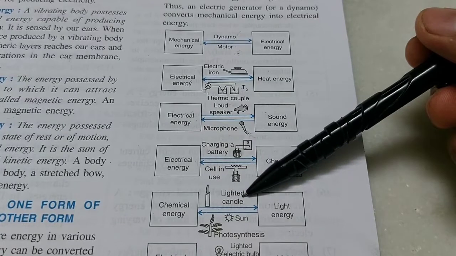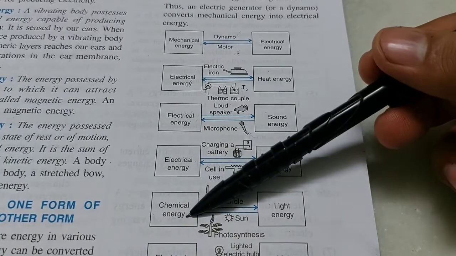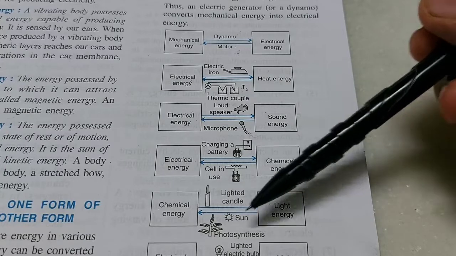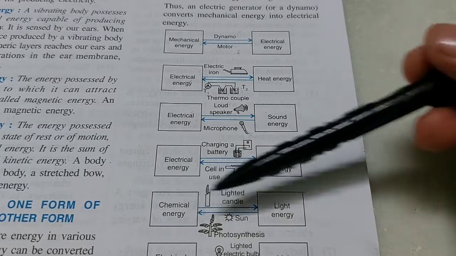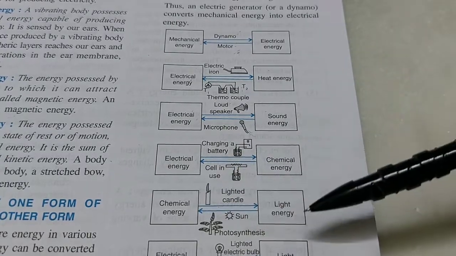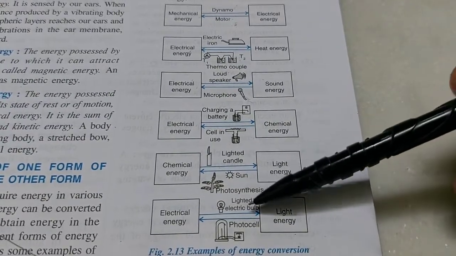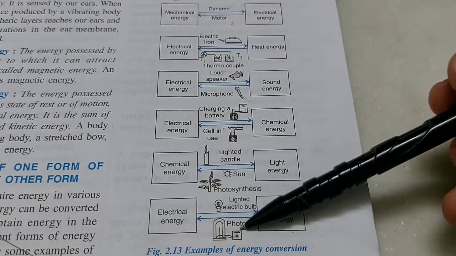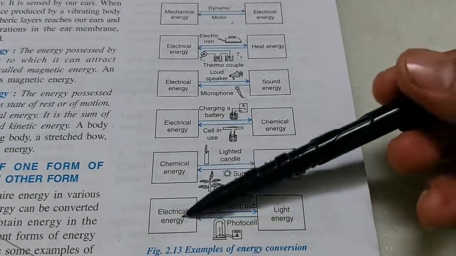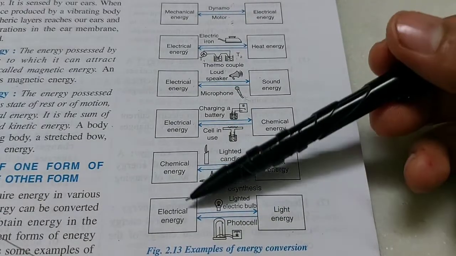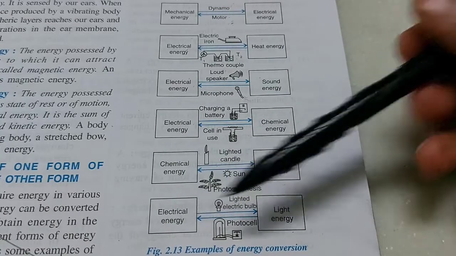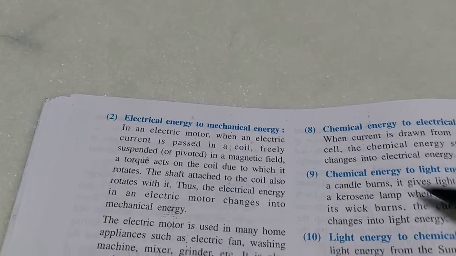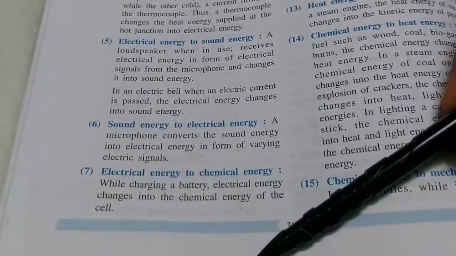When you light a candle or any fossil fuel or burn anything, chemical energy is converted to light energy, and even heat, of course. And in photosynthesis, light energy is converted to chemical energy and stored in it as food. An electric bulb converts electrical energy to light energy, and a photocell, like a solar cell, converts light energy into electrical energy. Electrical energy can also be converted into magnetic energy using an electromagnet. So you need to remember all these examples that we've just studied.